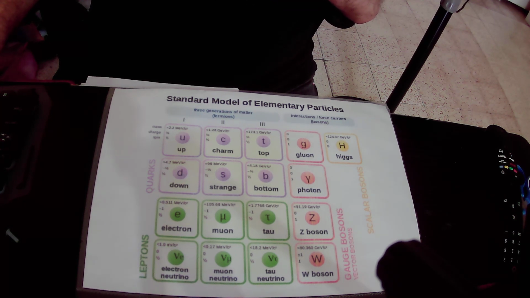Okay, and actually we can say that the basic building blocks of matter are the atoms. A group of atoms that are bound together is called a molecule.